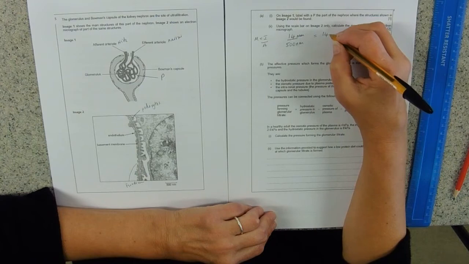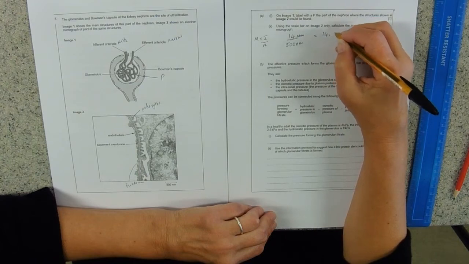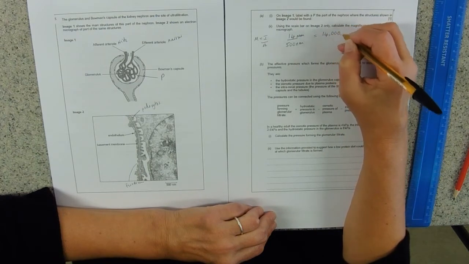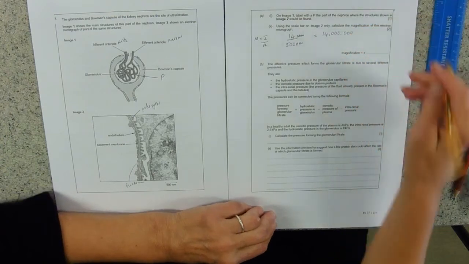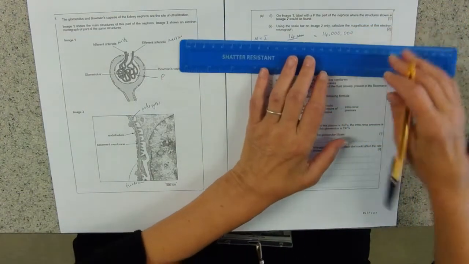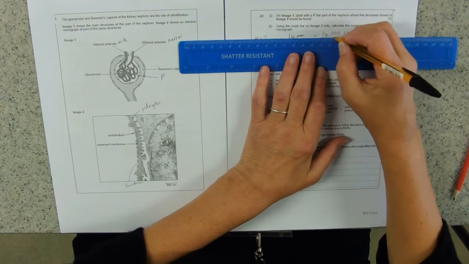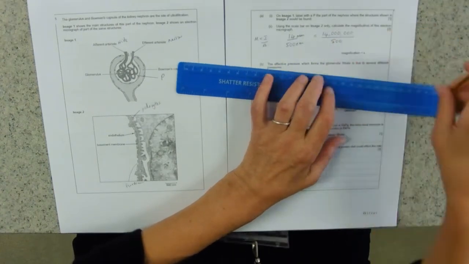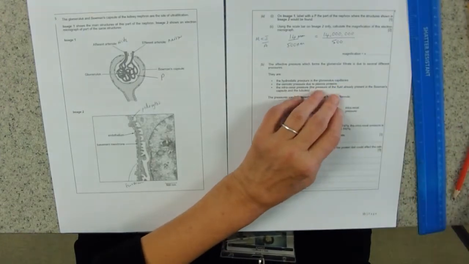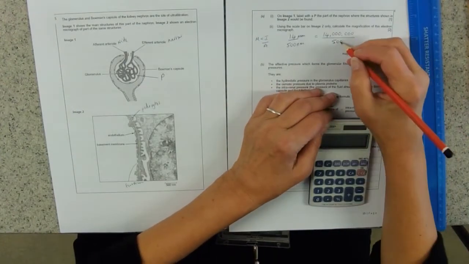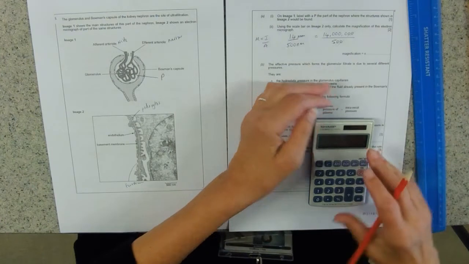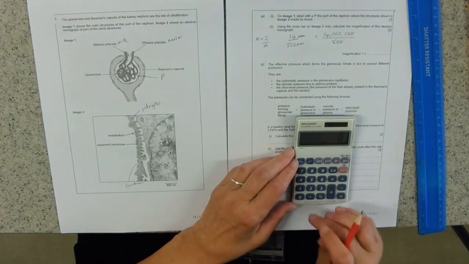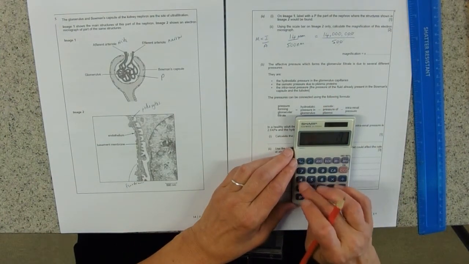I like to deal with big numbers, so I'm going to convert my 14 into nanometers. So 14, 3 zeros to micrometers, 3 zeros to nanometers. And then I'm going to divide by 500. I'm going to have to do a little bit of a cancelly thing here because my calculator's so useless. Cancel those zeros out and hope it can cope. 14.